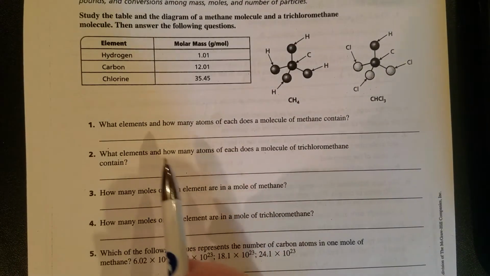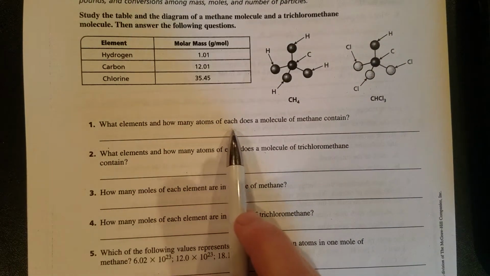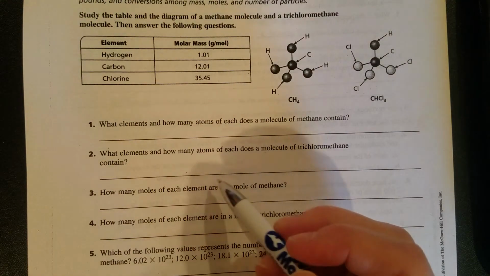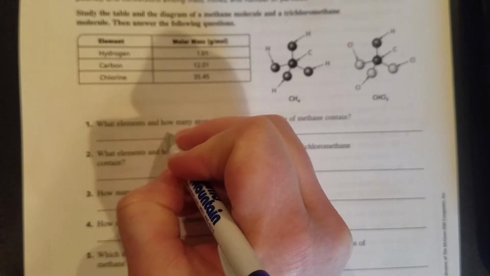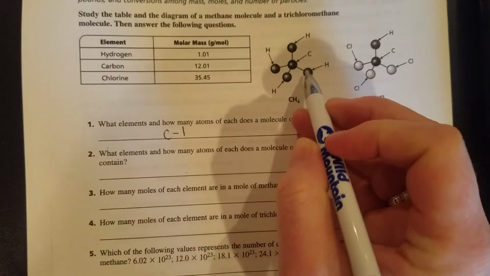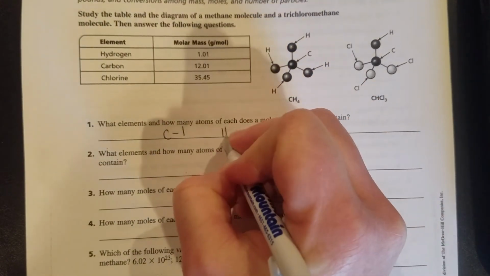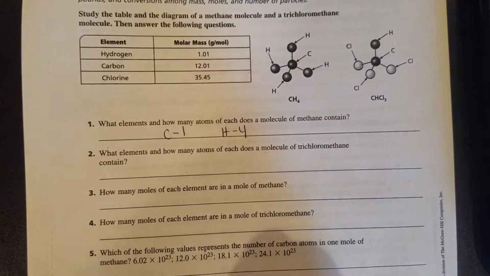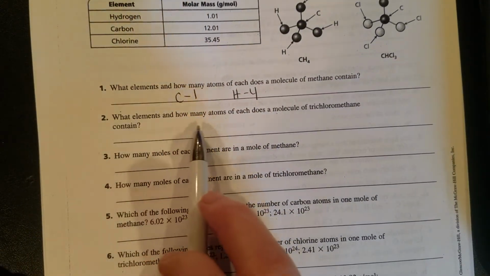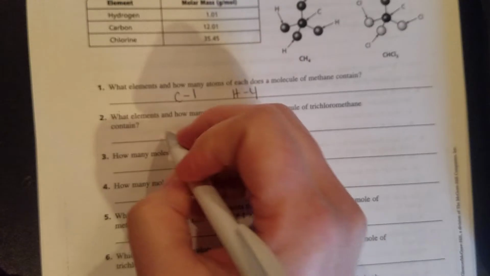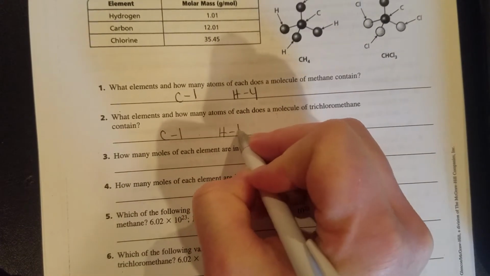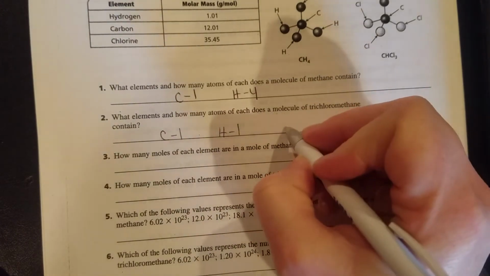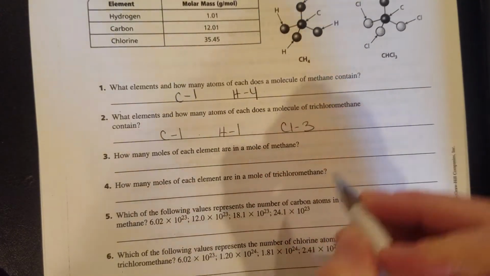So we'll start out here. What elements and how many atoms of each does a molecule of methane have? So we know that it has 1 carbon, and we can look and see that it has 4 hydrogens. Then we go to the next one. What elements of this one? So we can see there's 1 carbon, there's 1 hydrogen, and there are 3 chlorines.